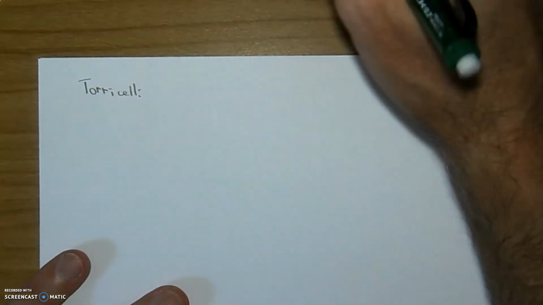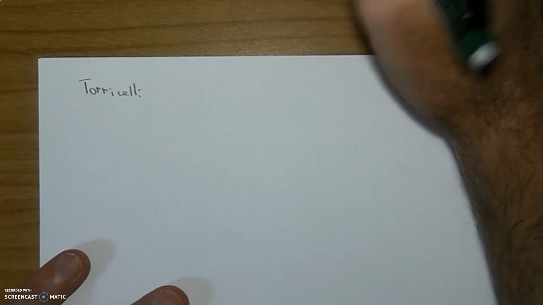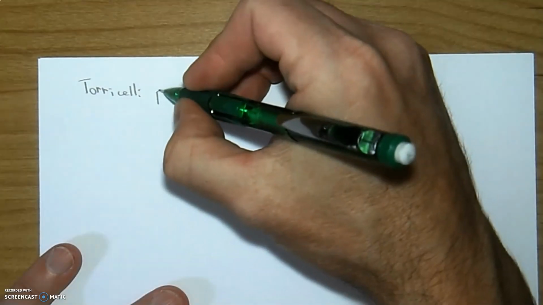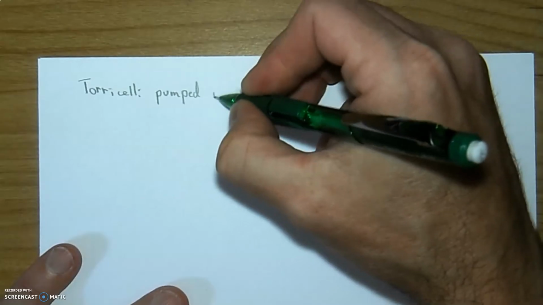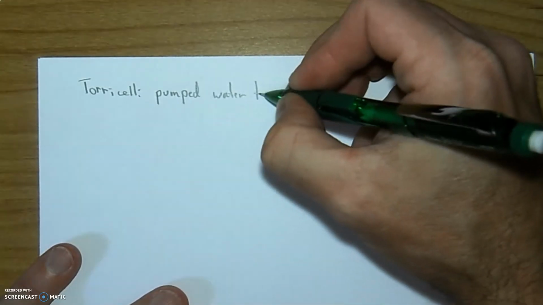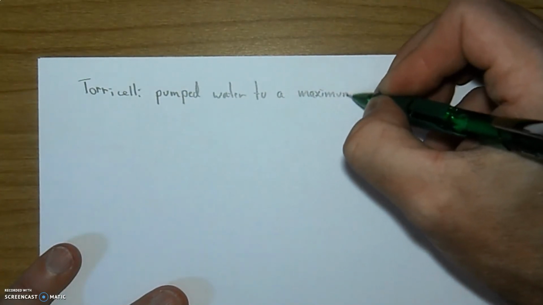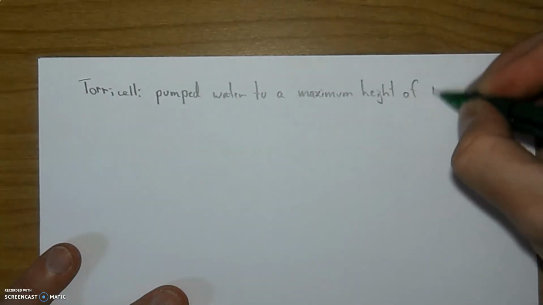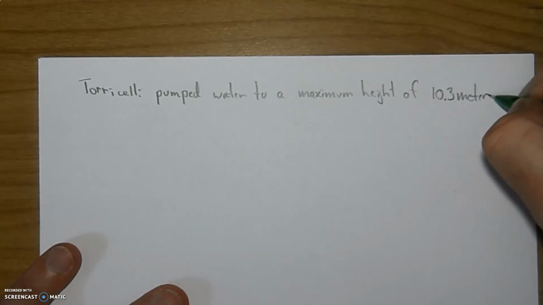He realizes he can only get the water to rise so high up in the pump. Specifically, he varies a bunch of things, but he can only get the water to go up so high. Let me write a couple things down here, and then we'll continue. He pumped water to a maximum height of, staying in the metric system, 10.3 meters. That's just under 34 feet.